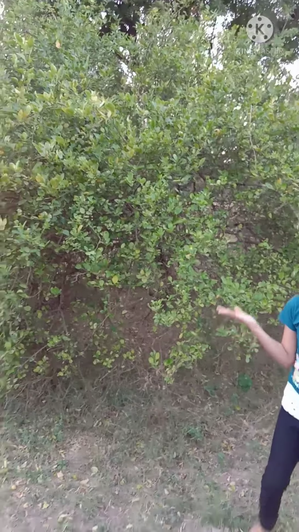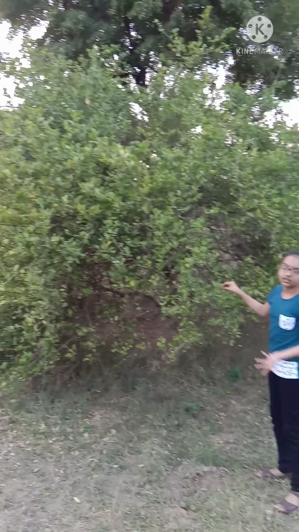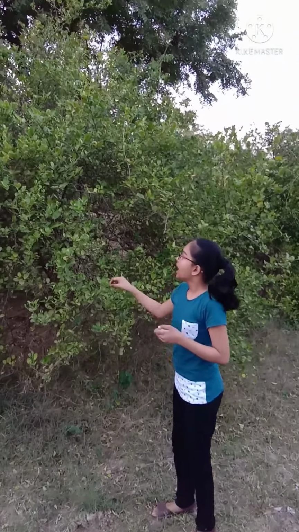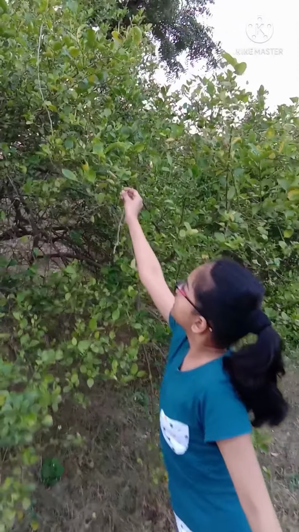Have you juiced the lemon in your lemonade? It tastes too great, right? So this is the lemon tree. Yes, you are right. So this is a lemon plant or a lemon tree, you will say, and this lemon tree has this type of flower.